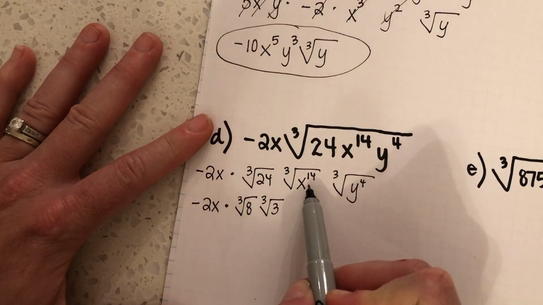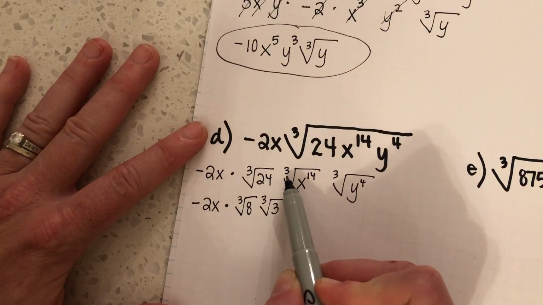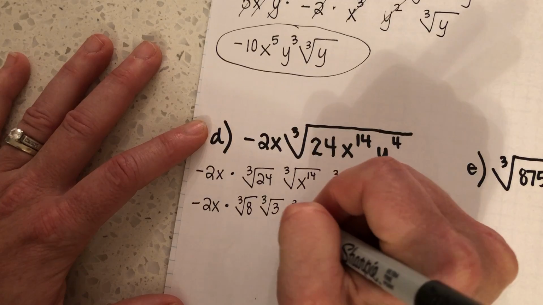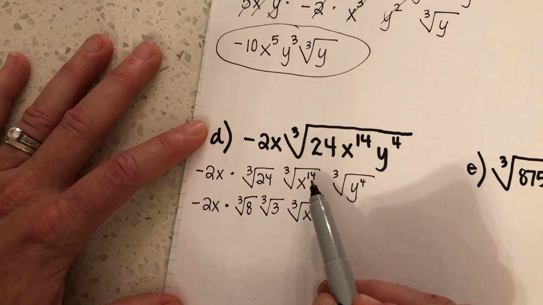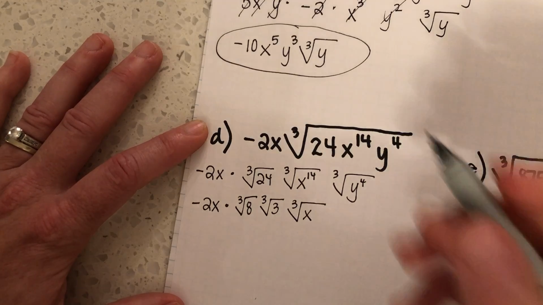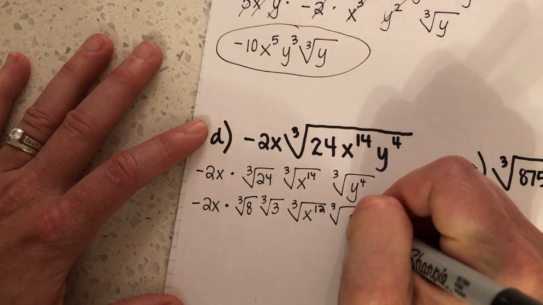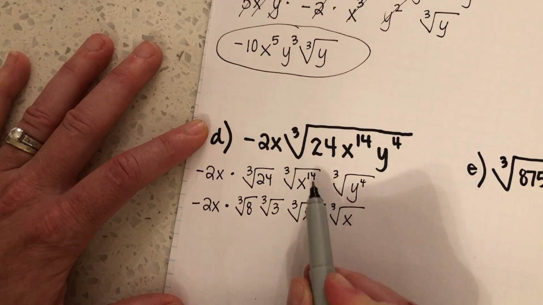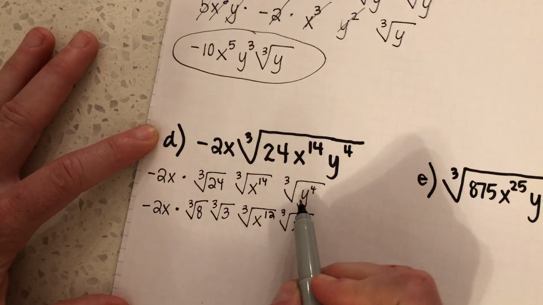Does 14 divide by 3? No, because powers need to divide by the root. So we're going to split it up into the third root of x to the, what's the closest number to 14 without going over that divides by 3? 12. And then the third root of how many x's are left over to get you back to 14? Well, 12 plus 2, so 2 would be left over. Okay? All right, good. Now we go to this one.